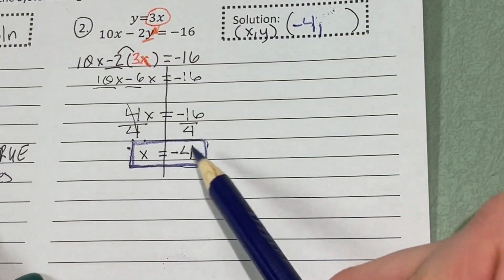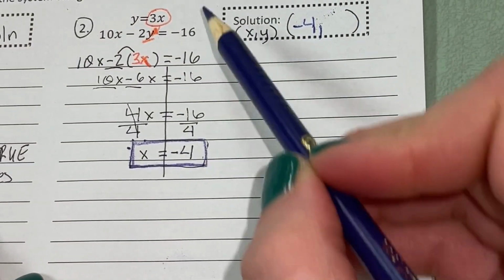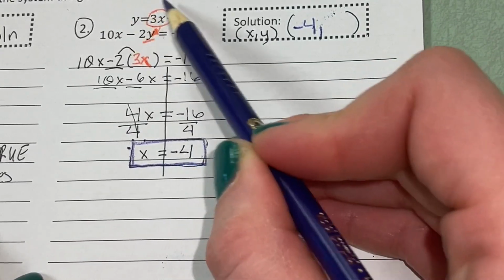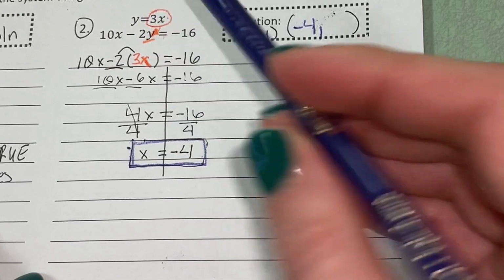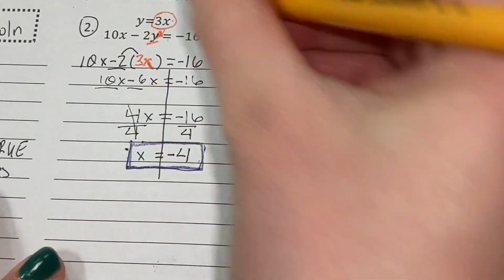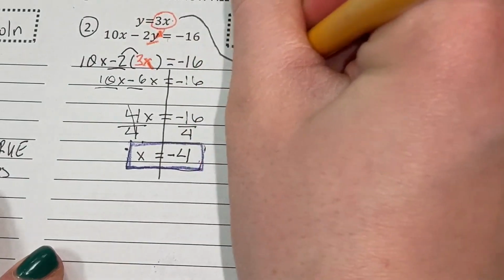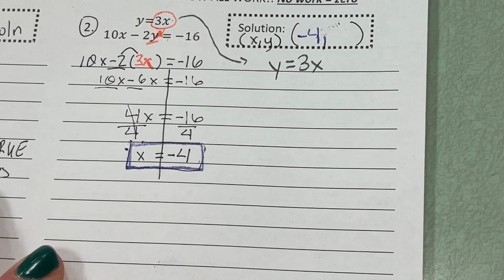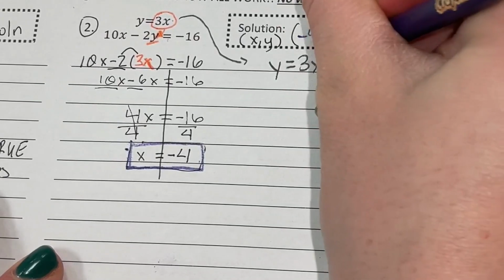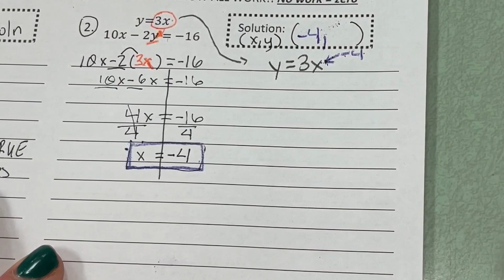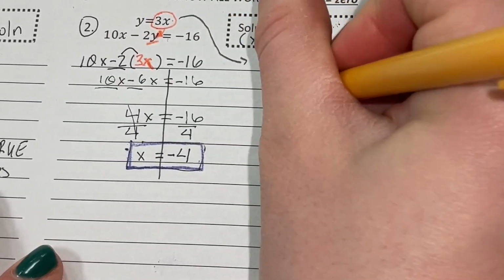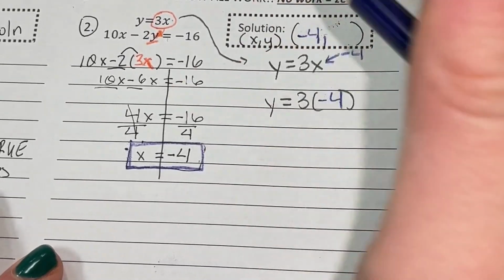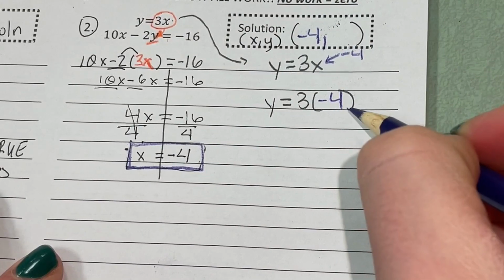Now what I'm going to do is I'm going to take what I know about x and plug it into one of these two equations, doing the same thing. I'm going to choose this first one because one, it's a lot smaller. So I'm going to rewrite this first equation. So I got y equals 3x. We already know that this x is negative 4. So I'm gonna rewrite this. Instead of having an x, write it with that negative 4. And again, I should put a parentheses around what I'm replacing. If I'm replacing x, put a parentheses around it.